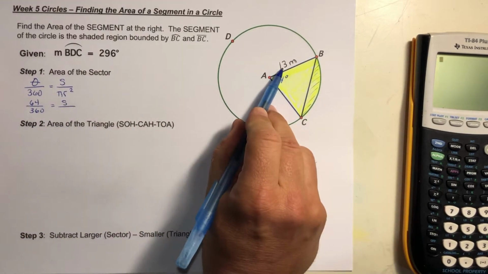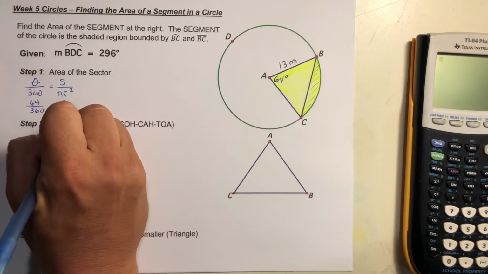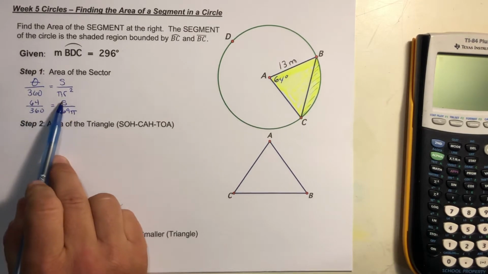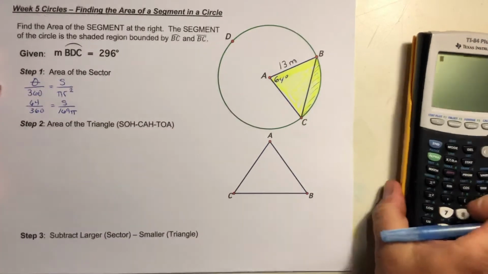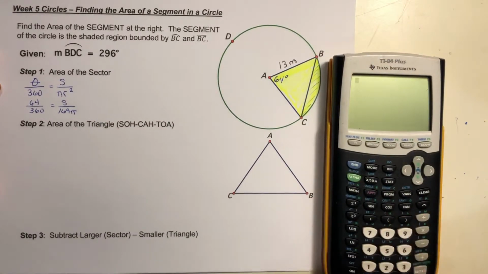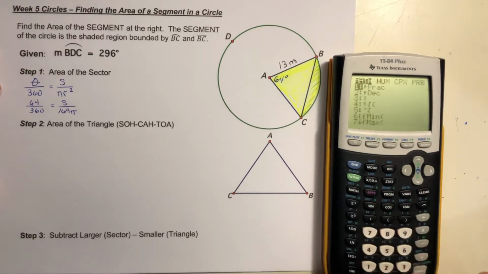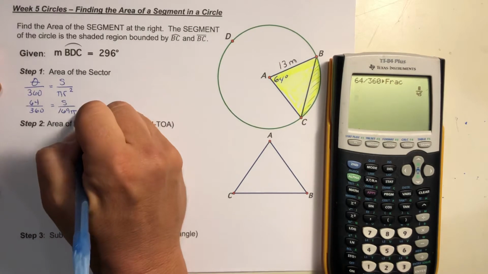Now the radius is 13, and I know that 13 squared is 169. So now I have part of the degrees is to all of the degrees as part of the area is to all of it. I do want to simplify this, and if you have the capability at home, you can take 64 divided by 360, enter, and I get 8/45, just a nice little shortcut.